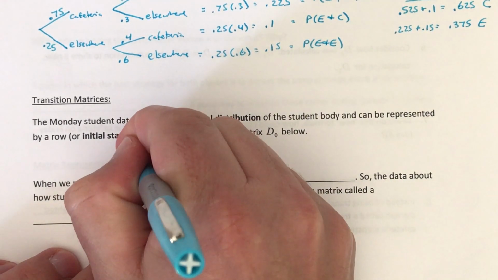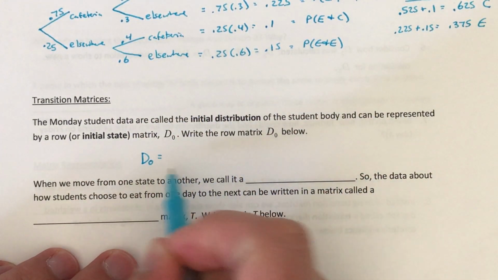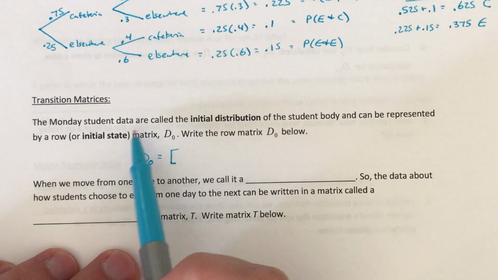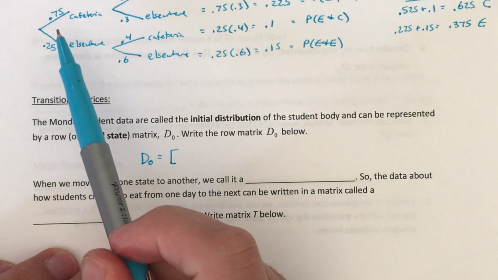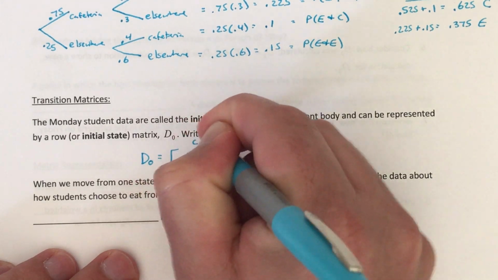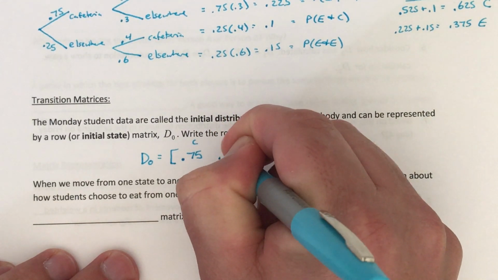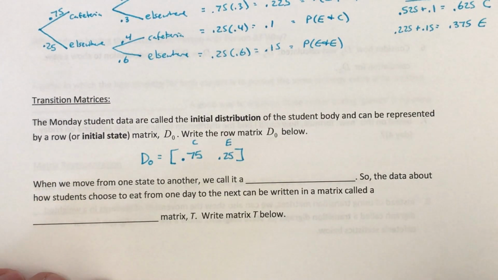So D sub 0, remember a row matrix just has a single row, and rows go across. The Monday data is what we want in this row matrix. We said up above that on Monday, 75% of students eat in the cafeteria, so I'm going to put 0.75 for cafeteria. And for elsewhere, we had 0.25. Again, that comes from the information they gave us for that initial day. All right, when we move from one state to another, we call it a transition.